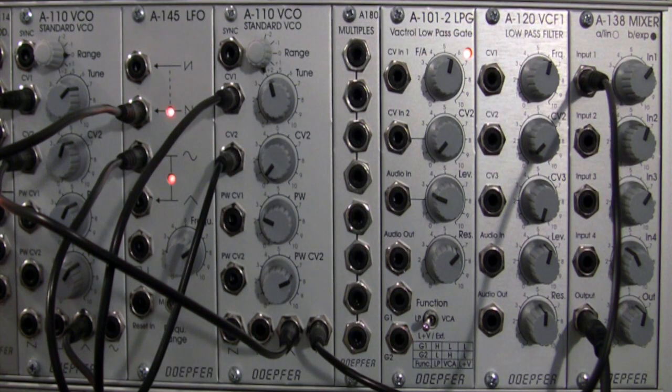In the next segment, we're going to show a little bit of what the filters do here and how we can use them to enhance the sounds of the standard VCOs, and maybe even show a little bit about how we can use an A145 as a modulation source to change the way that the filter behaves with respect to the standard VCO. So stay tuned.